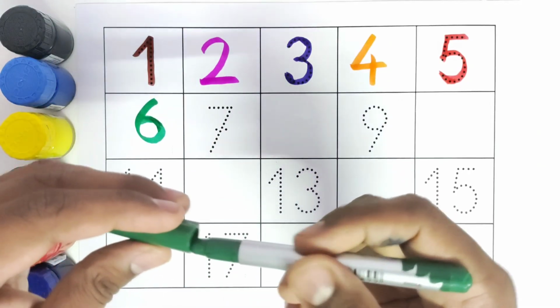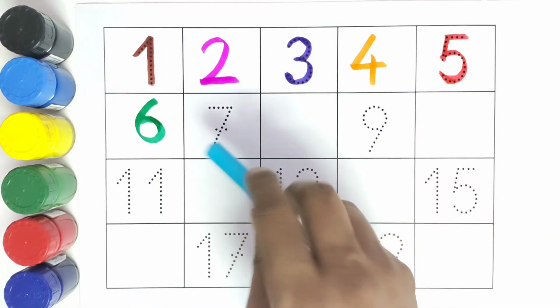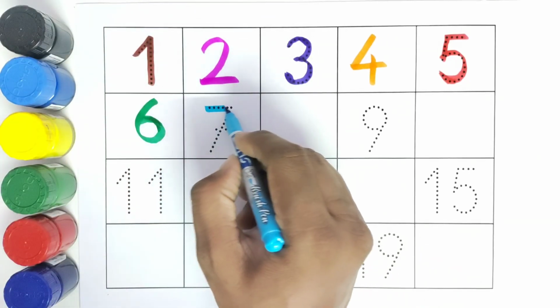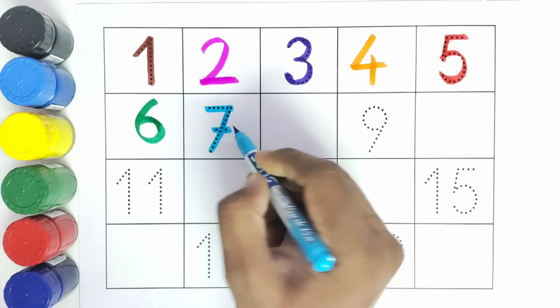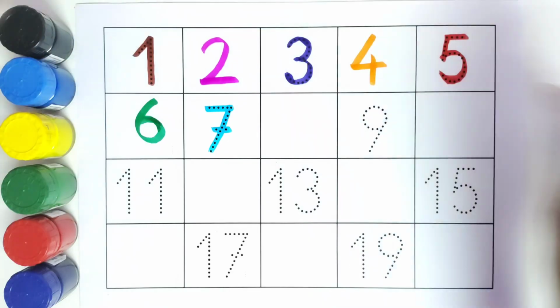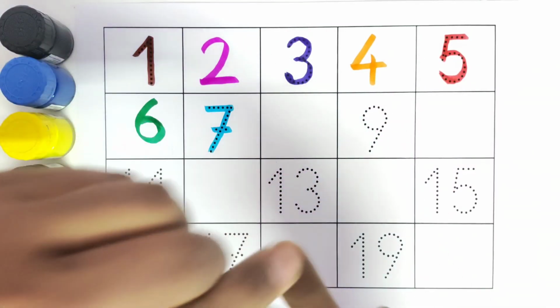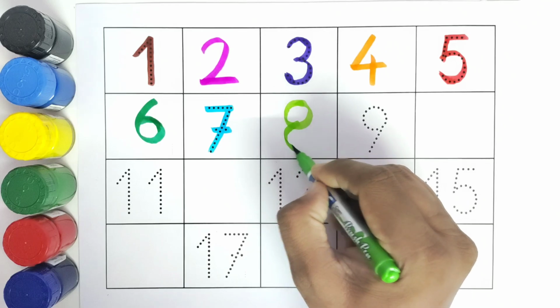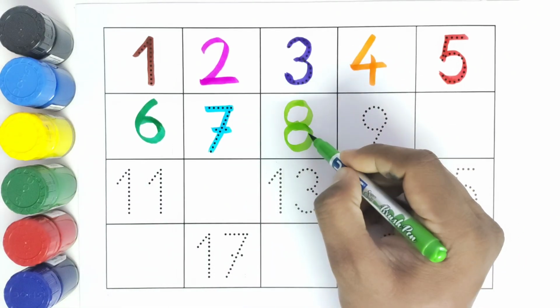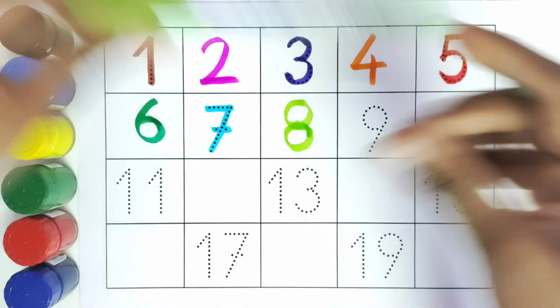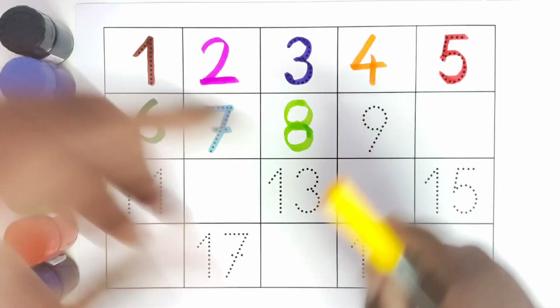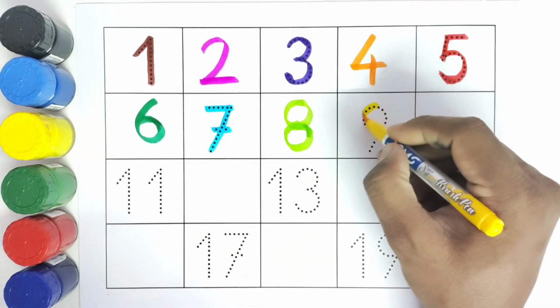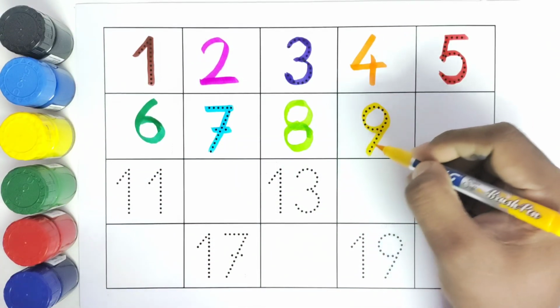What comes after number 6? 7. We will write number 7. What comes after number 7? 8. We will write 8. What comes after number 8? 9. We will write number 9.